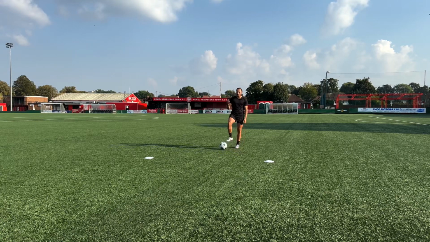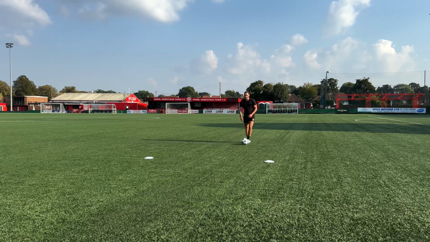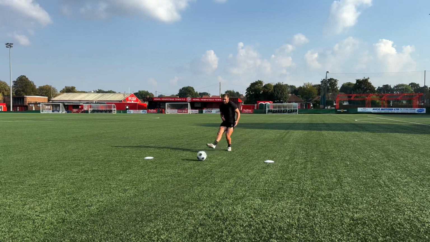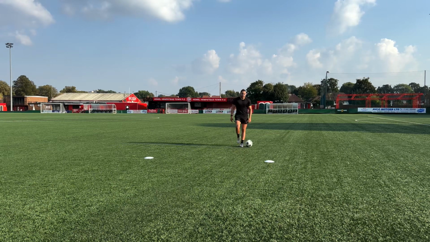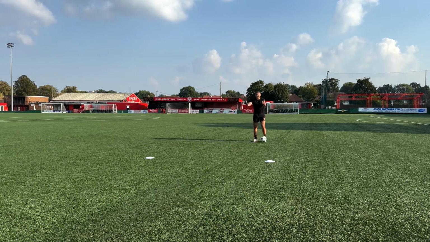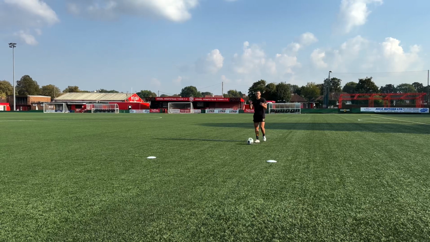Okay, we're looking for a pass over 10 yards where we need a little pace on it. We've got a touch beforehand, so we're set and we're punching all the way through the ball. Now this is completely different to a bounce because we're going to need a lot more speed and momentum behind the ball for the ball to move further.